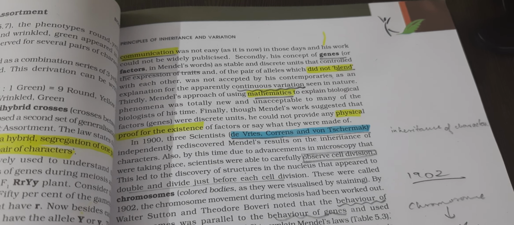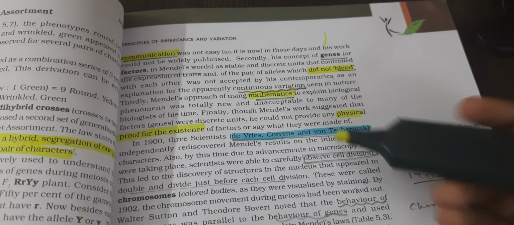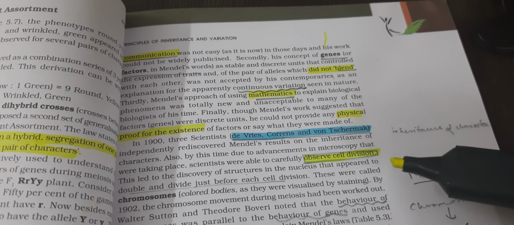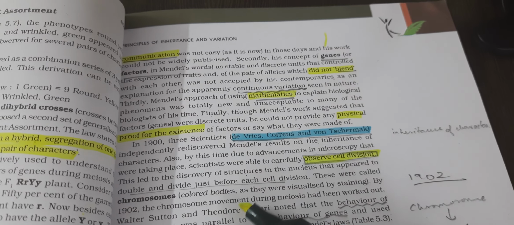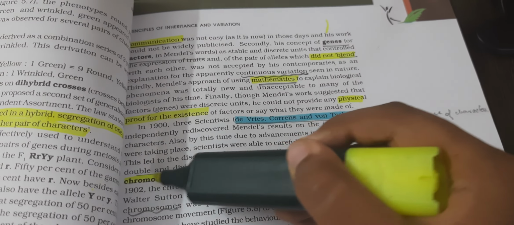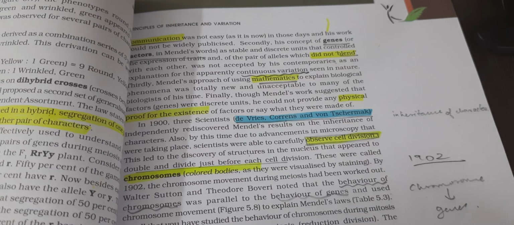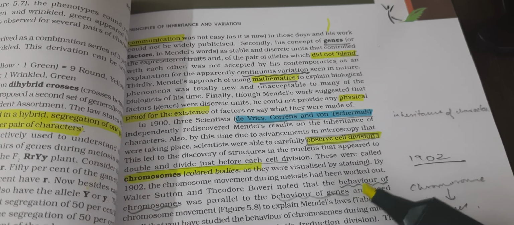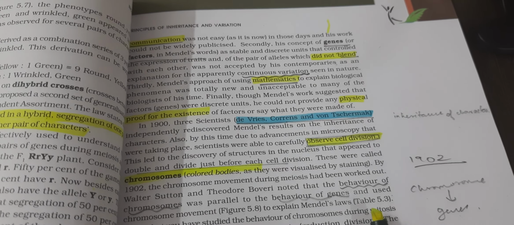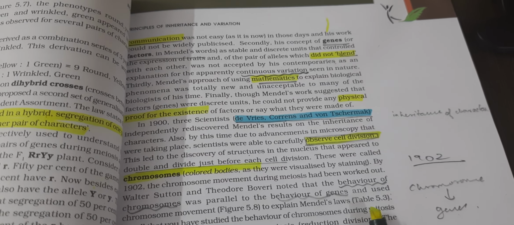Also, by this time, due to the advancement in microscopy, scientists were able to carefully observe cell division. This led to the discovery of structures in the nucleus that appear to double and divide just before each cell division. These were called chromosomes. Chromosomes are colored bodies. So through microscopy they could discover the structure of the nucleus that appear to double and divide just before cell division.